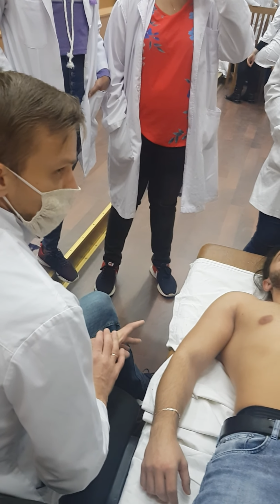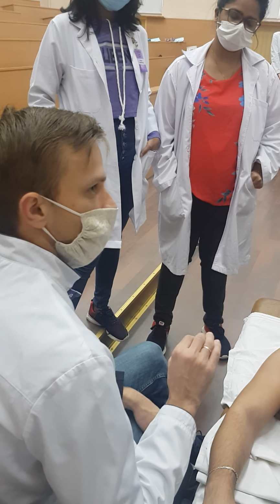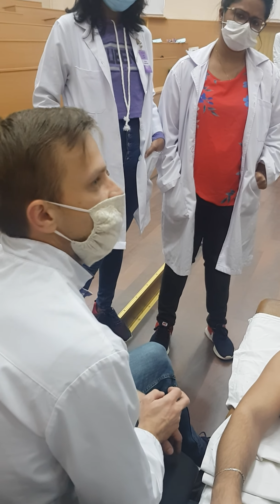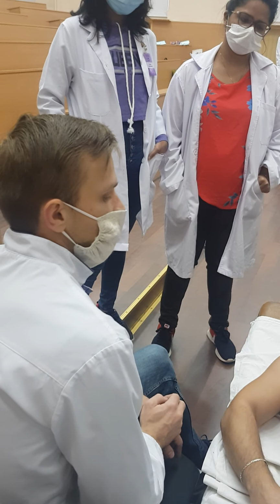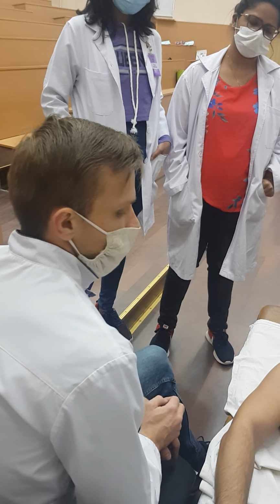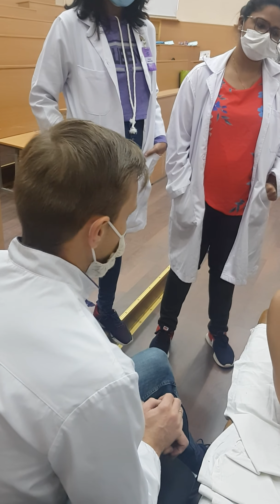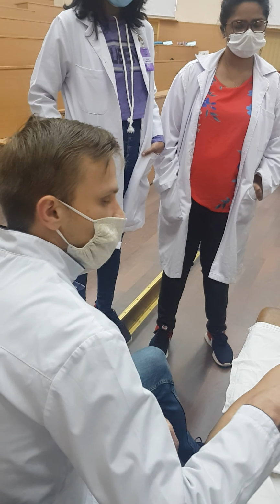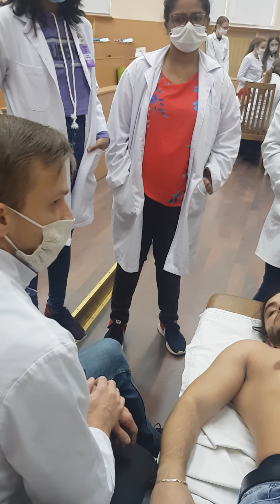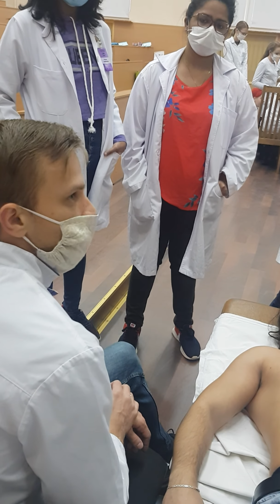To differentiate it, if you feel contraction of the muscles just at the time of palpation, it is a resistance of the muscle. It is a sign of local inflammation of the abdominal wall, local peritonitis. If you feel contracted muscles all the time, it is a rigidity of the abdominal wall. It is a sign of peritonitis.